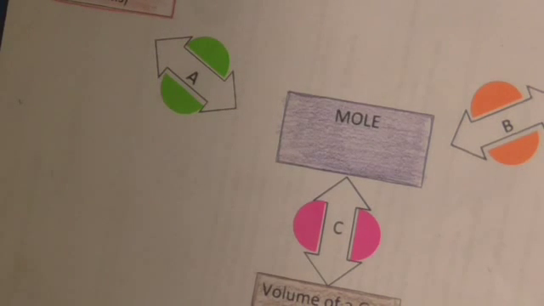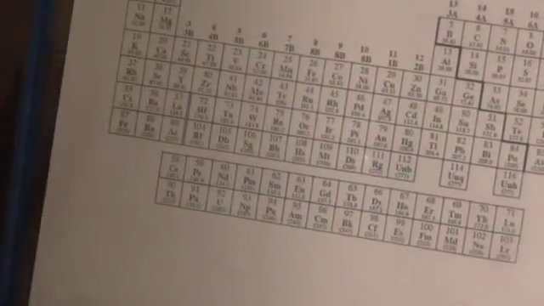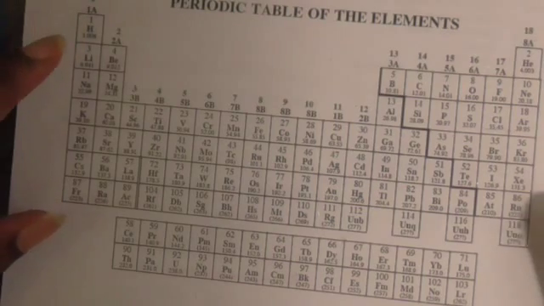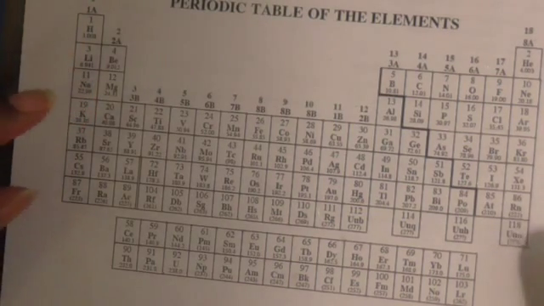I strongly suggest that you get one for at home. We're talking $10, $15 that will save your life when you're trying to do these problems. And then you need a periodic table. For the sake of convenience, I'm going to use this one, which is very similar to the one that we have in class, but not the exact same numbers, unfortunately.